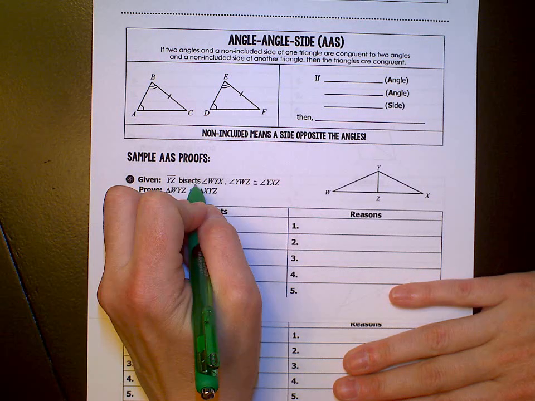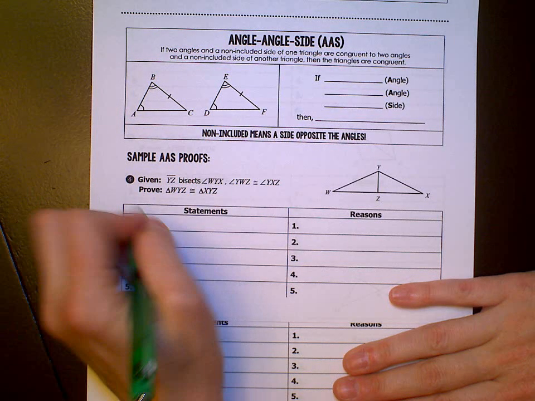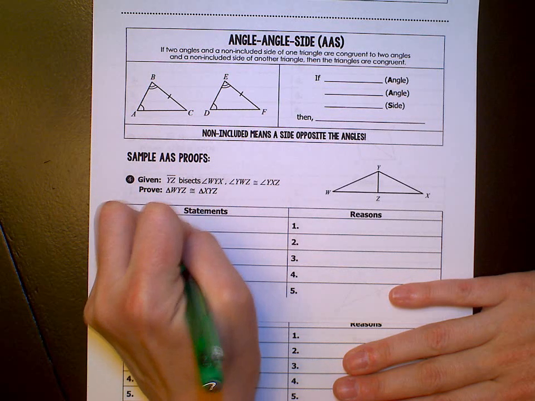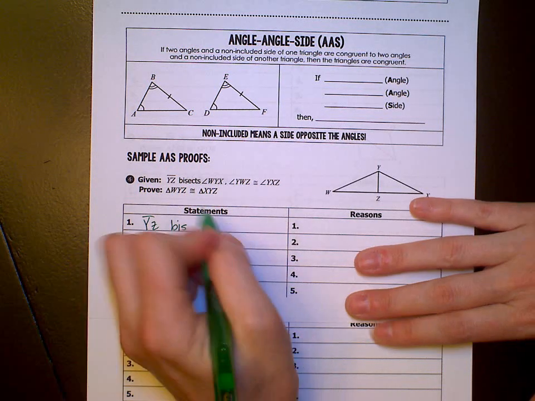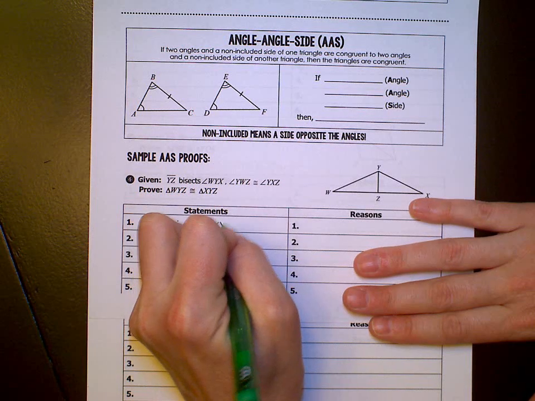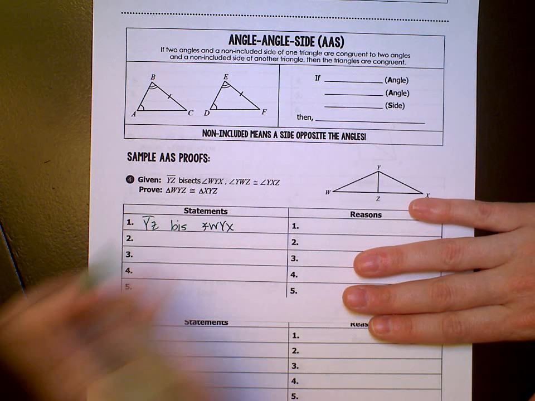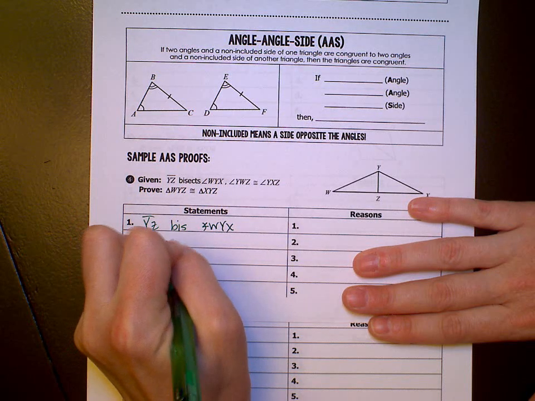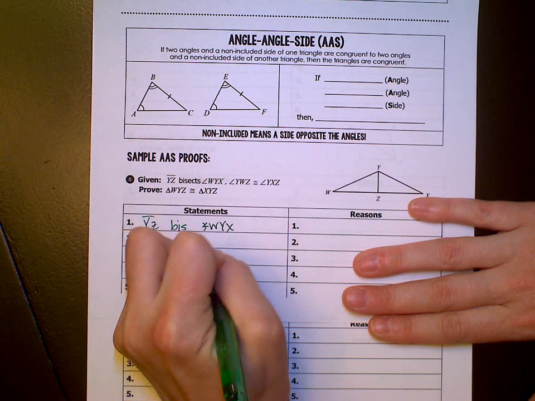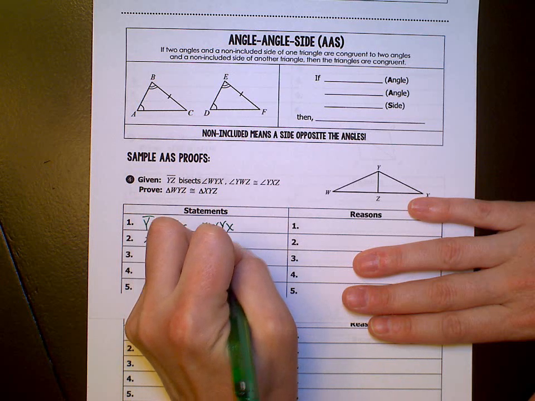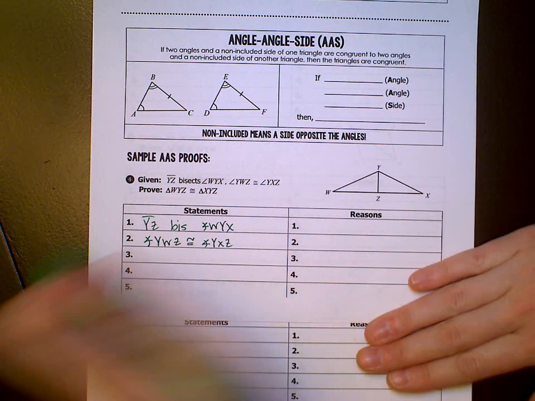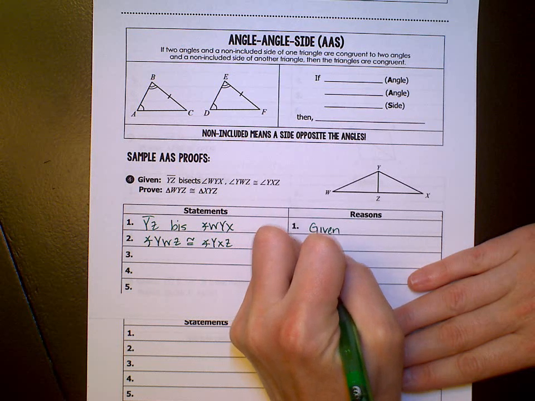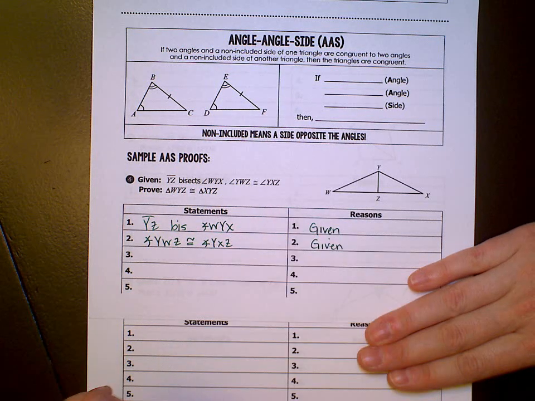Segment YZ bisects angle WYX. YZ bisects, I'm going to abbreviate bisects as BIS, angle WYX. My second given is angle YWZ is congruent to angle YXZ. Okay. My reason here is for both of them given. That was information we were given.